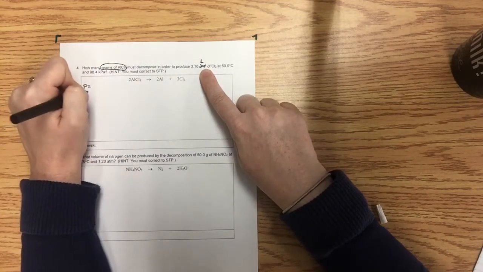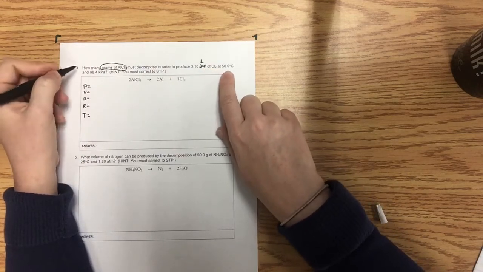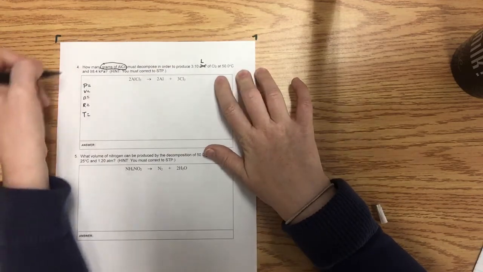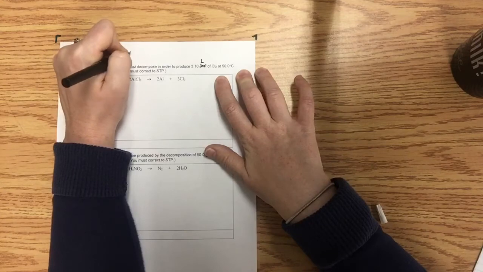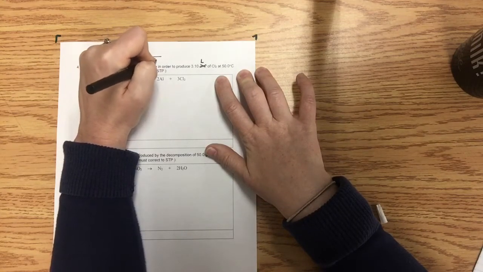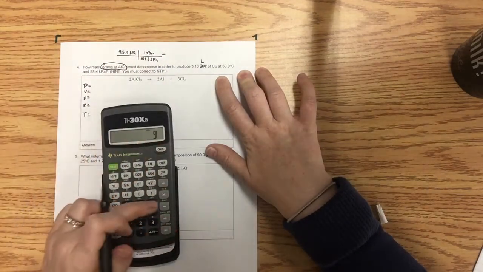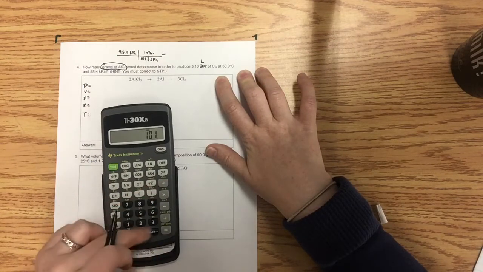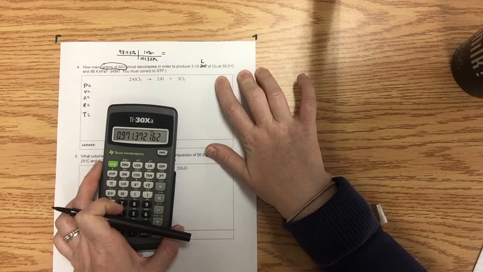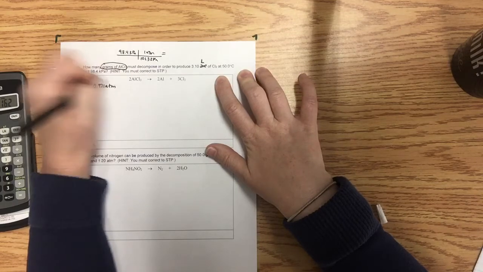Okay, so I'm going to deal with this first. So I have P equals, V equals, n equals, R equals, T equals. So the pressure is 98.4 kPa. Well, I've got to deal with that because that's not in the right unit. So 98.4 kPa. I know 101.3 kPa equals 1 atm. So 98.4 divided by 101.3 gives me 0.971. And so that's what I'm going to use for my pressure, 0.971 atm.